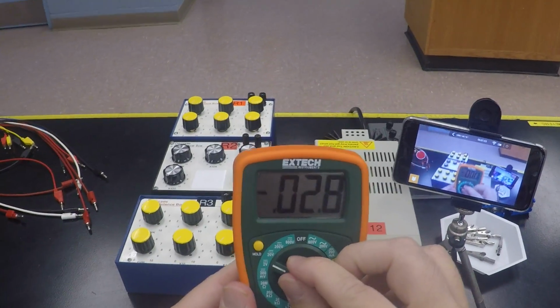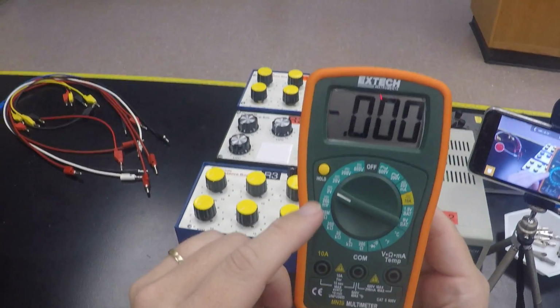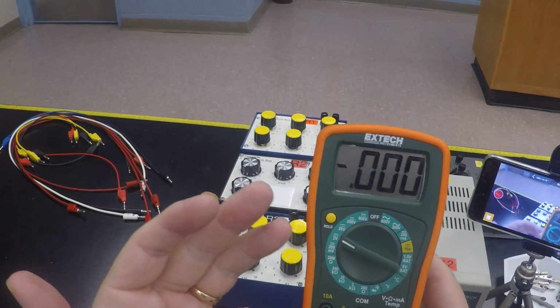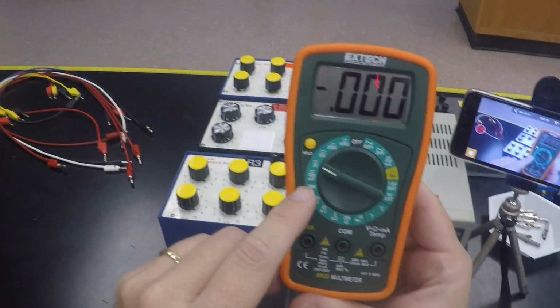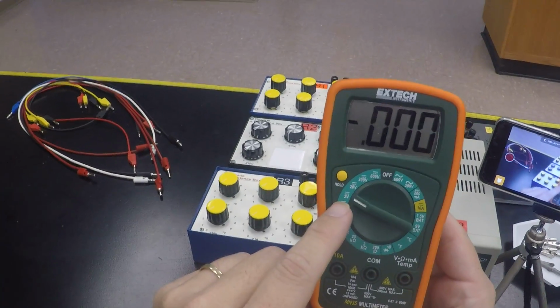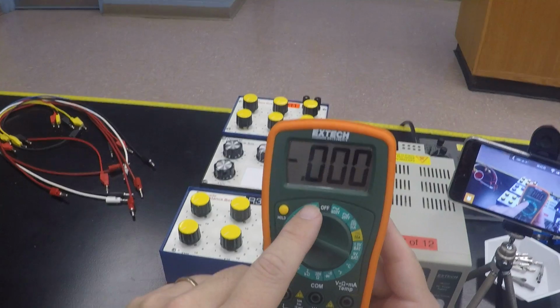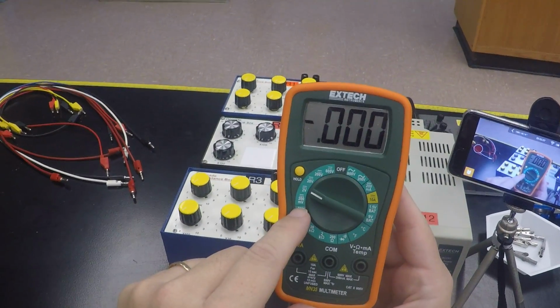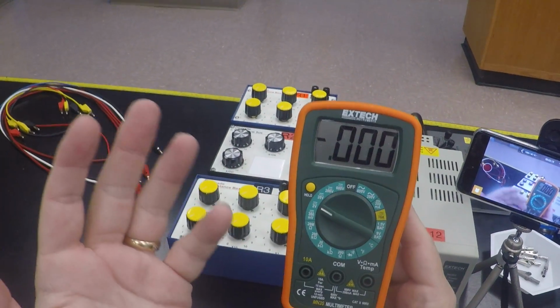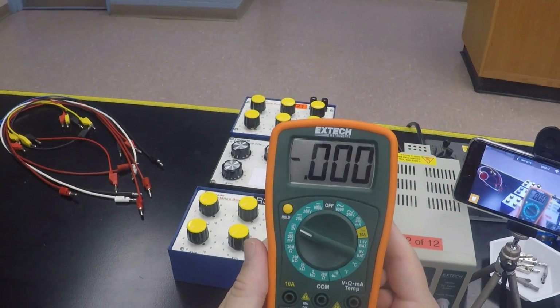Now true, I could turn to 2 volts and also get a reading for a source that is less than 200 millivolts, but it won't be as precise. So again, the general rule of thumb is to dial to the lowest possible setting for voltage, and in that way you can get the greatest precision.